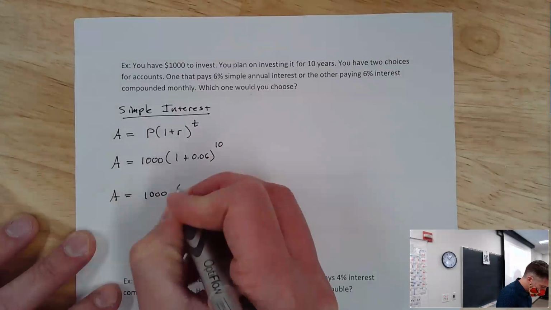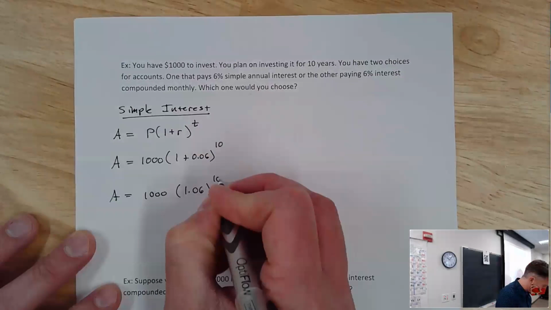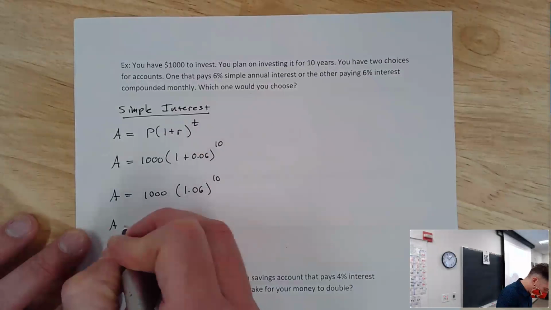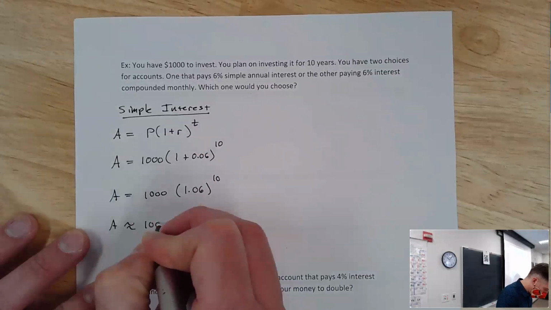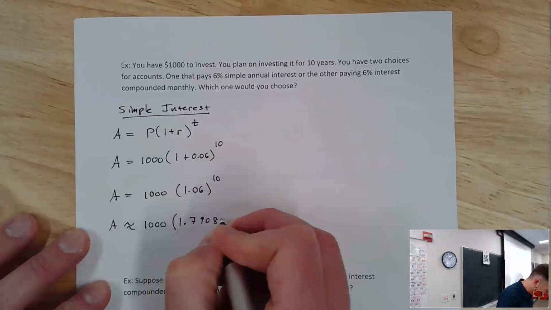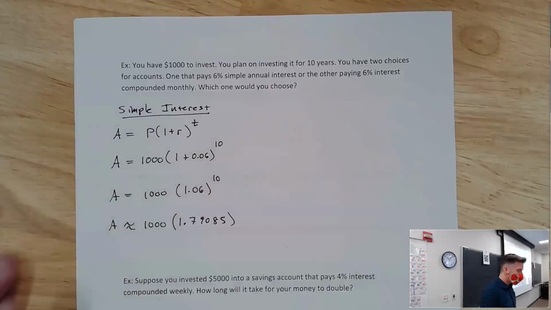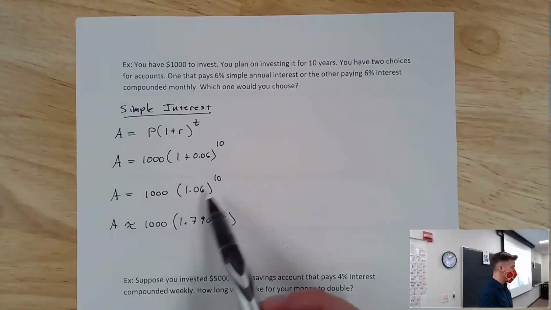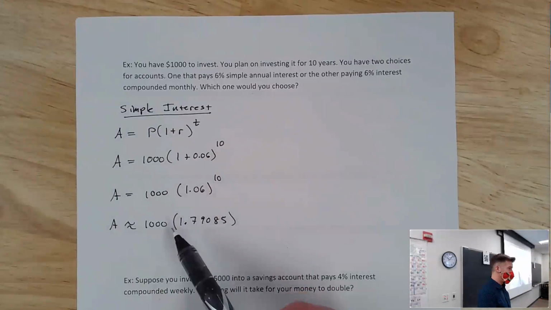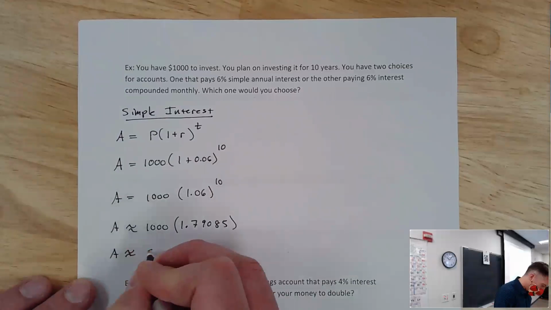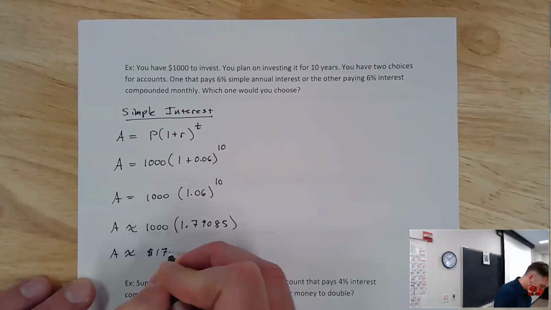1,000 times 1.06 to the 10th power. 1.06 to the 10th is going to be about 1.79085. Really, I'm not actually going to write that down like I'm doing this as a problem on my homework. What I'm going to do is 1.06 to the 10th, multiply it by 1,000, and write down that the amount of money is approximately $1,790.85.